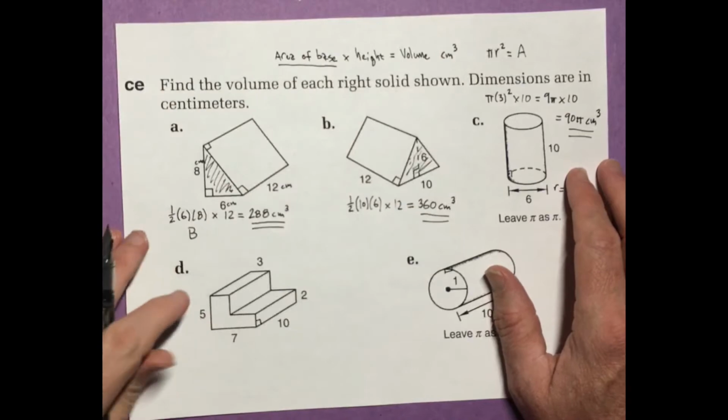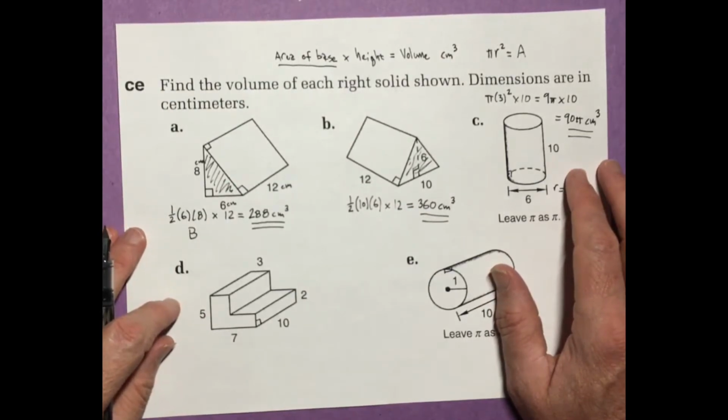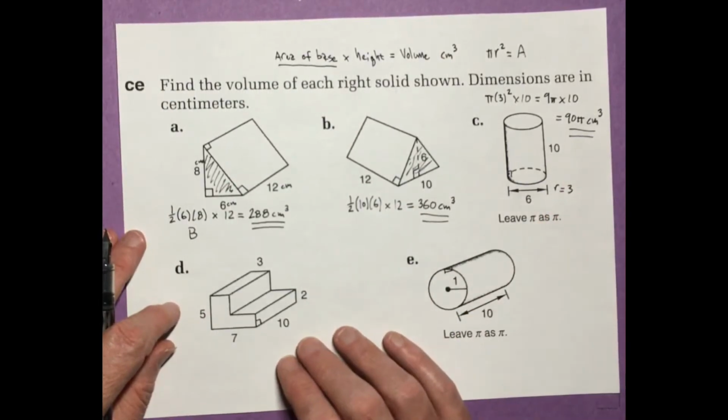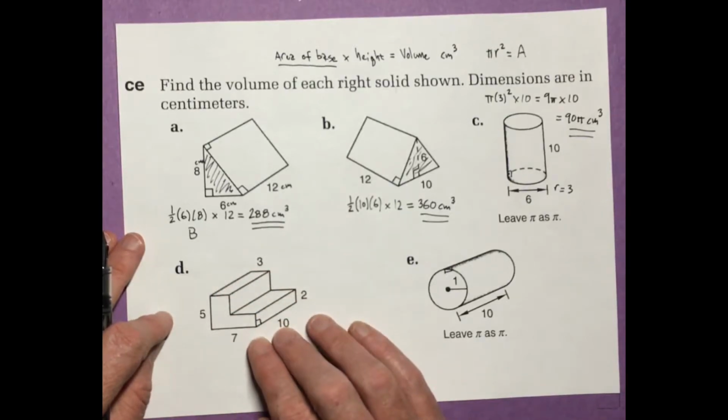Let's underline those answers there. All right. There you go. See, it's pretty straightforward stuff. All right. Let's look at D here.